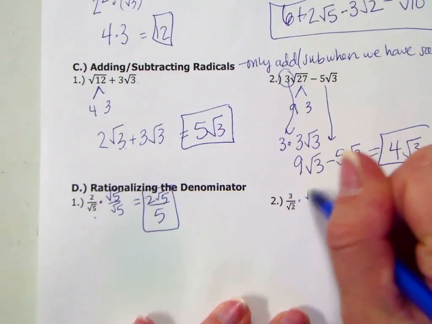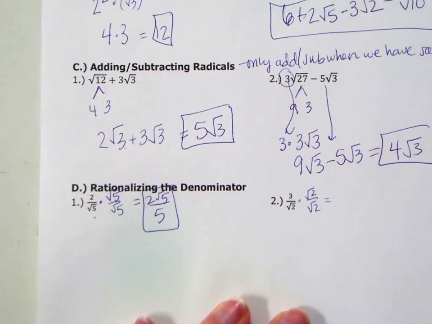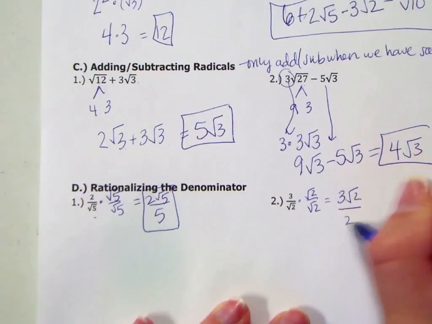The last one, again, multiply top and bottom by whatever's on the bottom. So 3 radical 2 over 2.